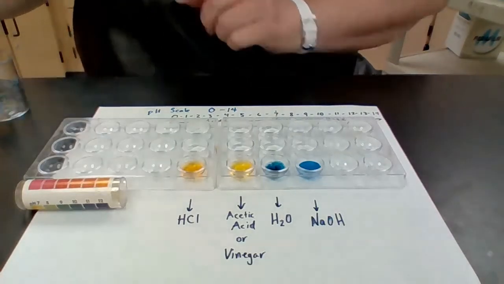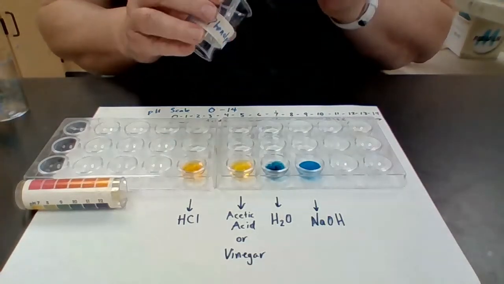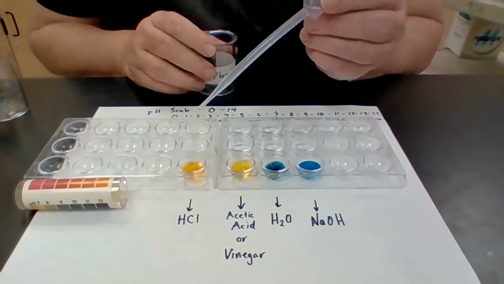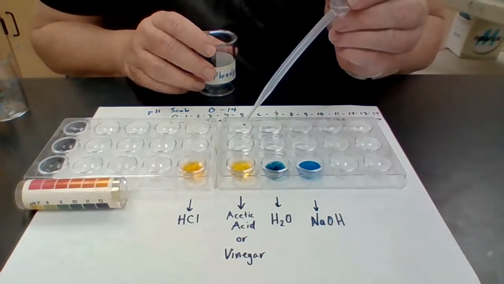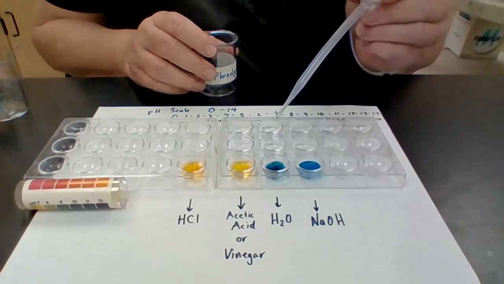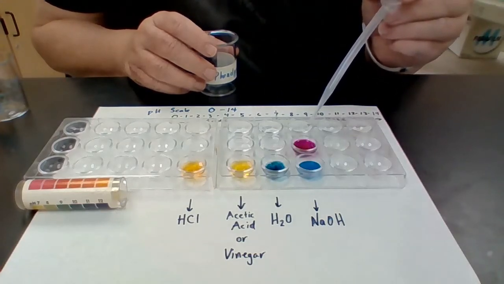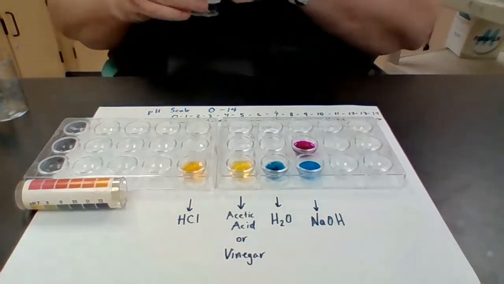Now let's try some phenolphthalein. It turns bright pink if something is basic. So we'll start here. This acid, nothing happens. This acid, nothing happens. Water, nothing happens. Base turns a lovely magenta color.